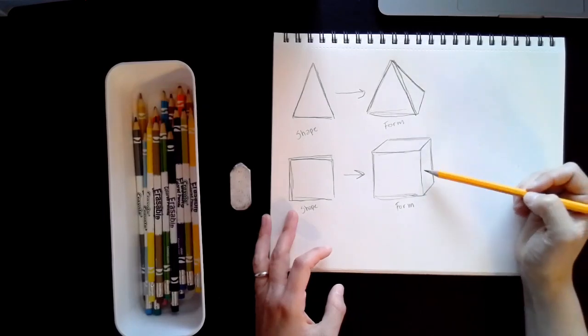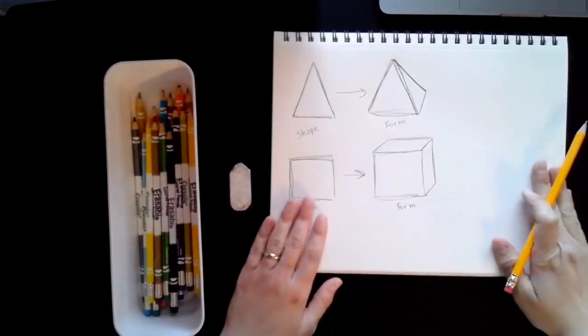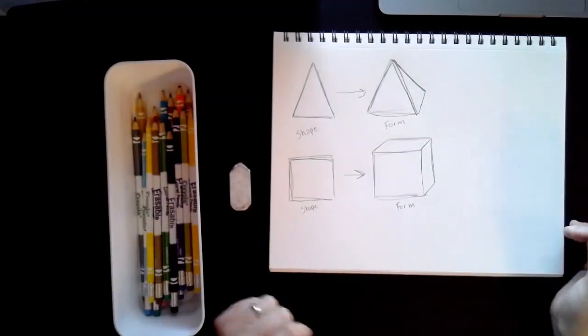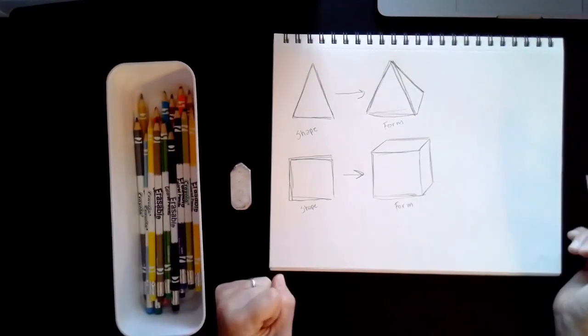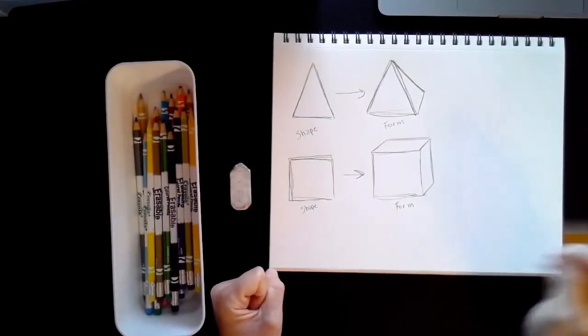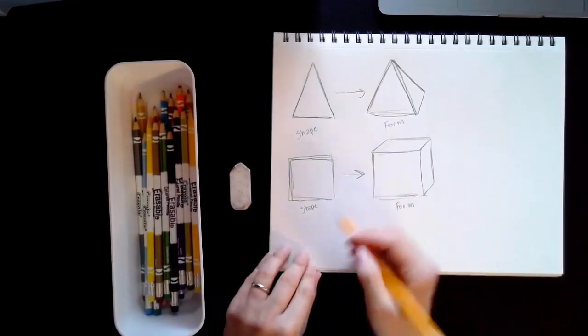It's always really tricky to draw things 3D on something that's flat. It's really easy to make things 3D when we're using something like clay or like with your cardboard sculptures last week, things like that. So this is a little bit tricky for some people.